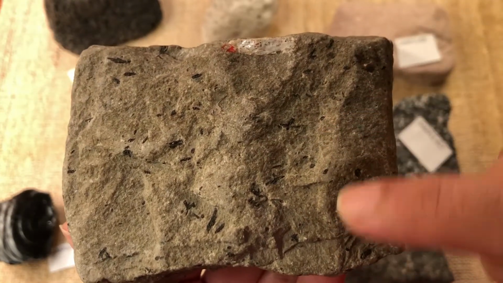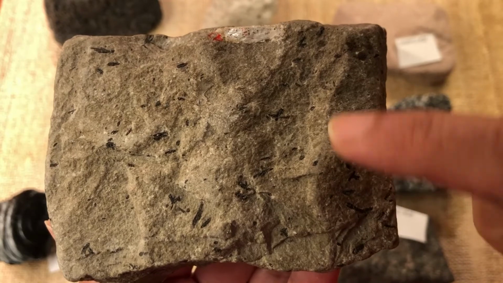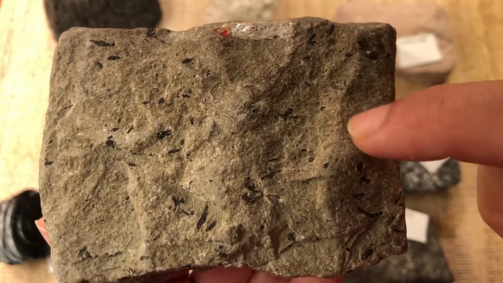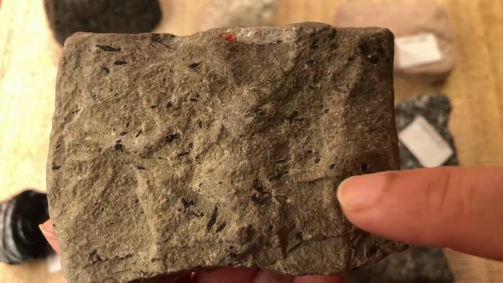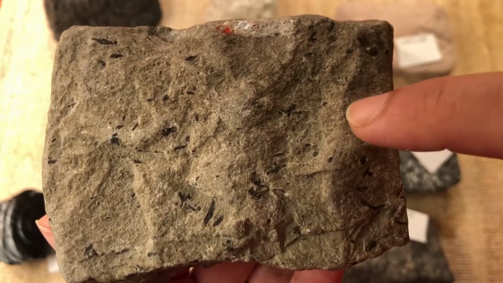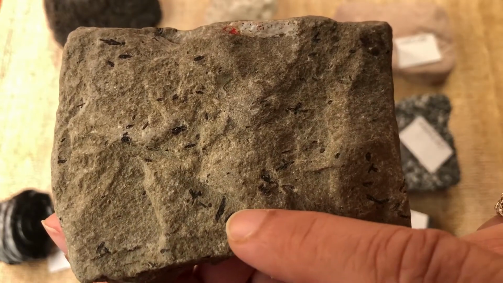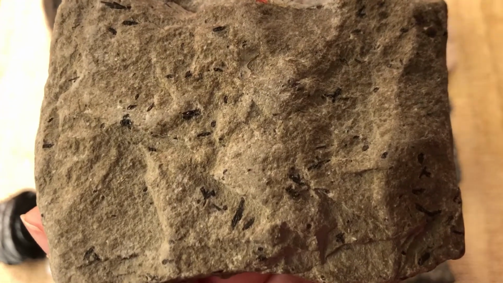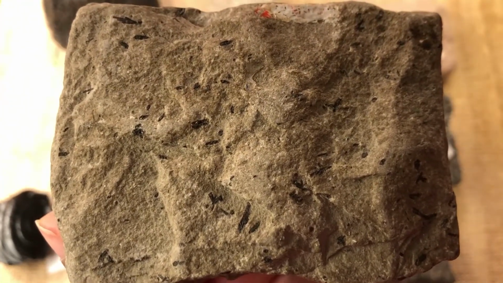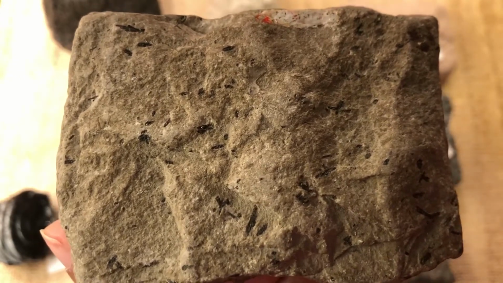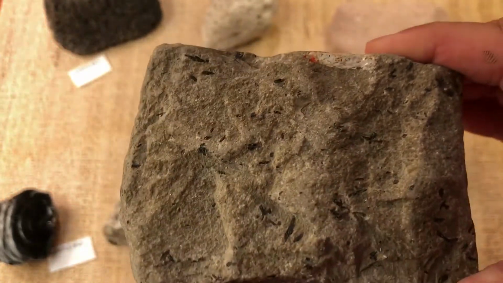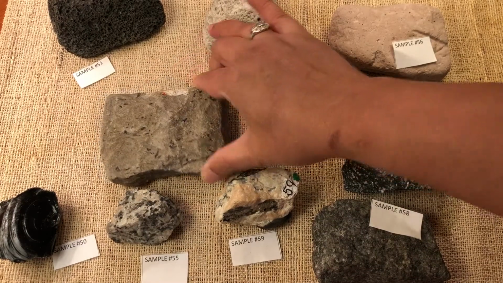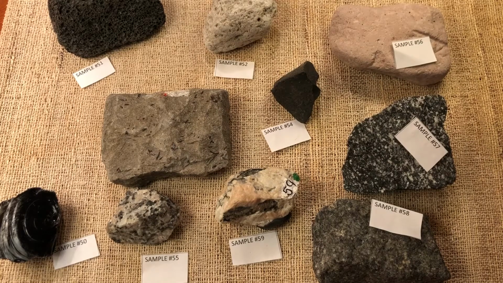The ground mass or the background of this rock is fine-grained, meaning you cannot see any minerals with your naked eye. But scattered among or within this ground mass are these black minerals that you can actually see. These are called phenocrysts, and these phenocrysts are sort of floating in this fine-grained ground mass. The phenocrysts are larger in size than the crystals of the ground mass.